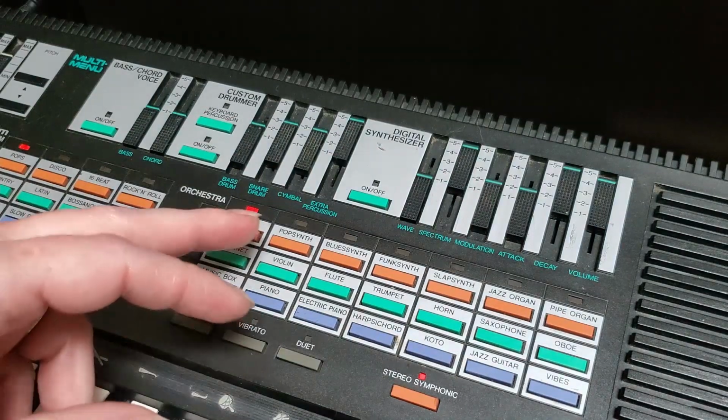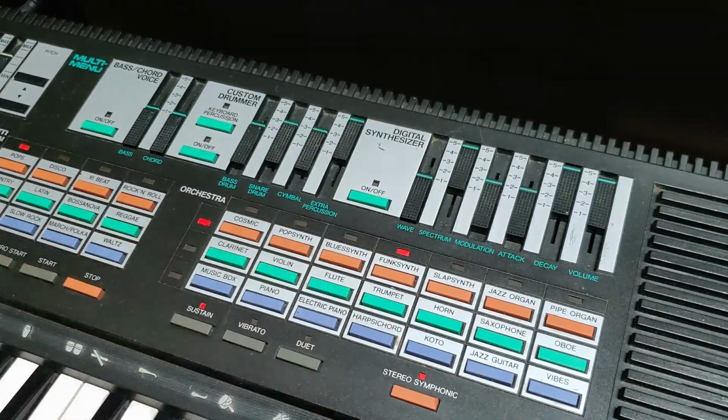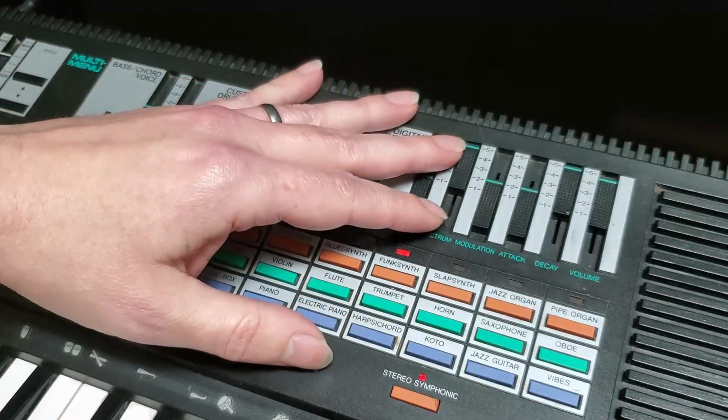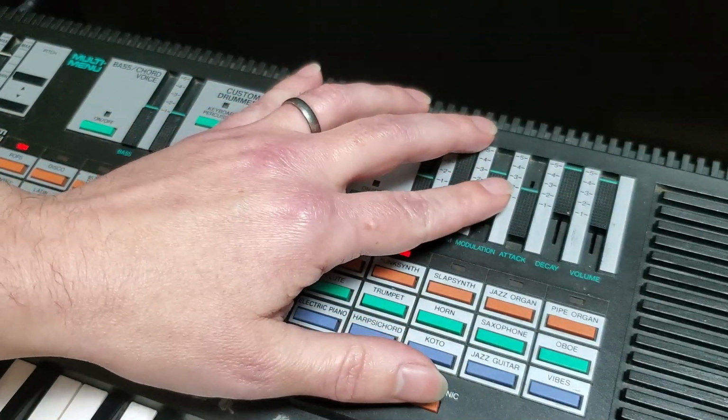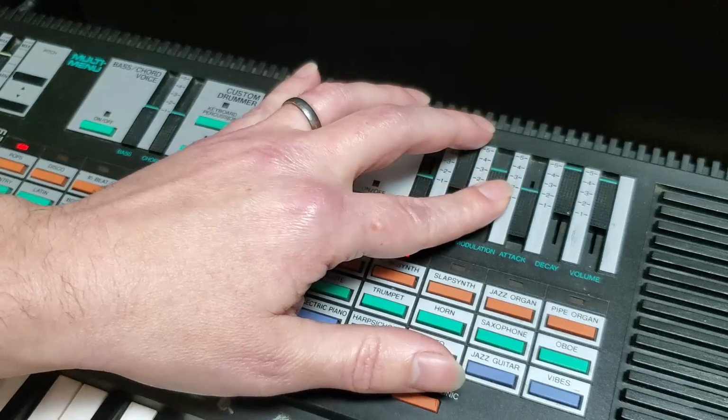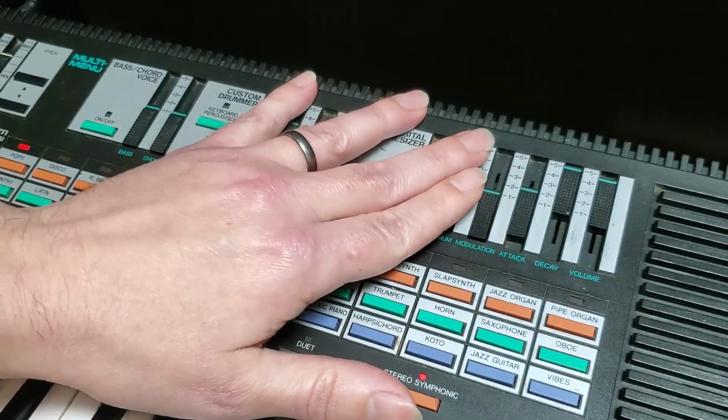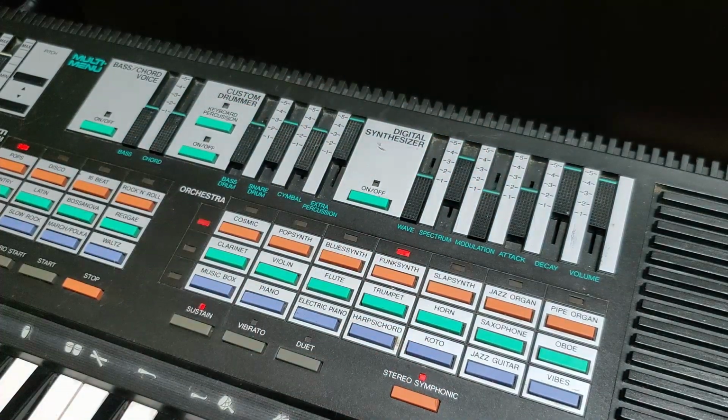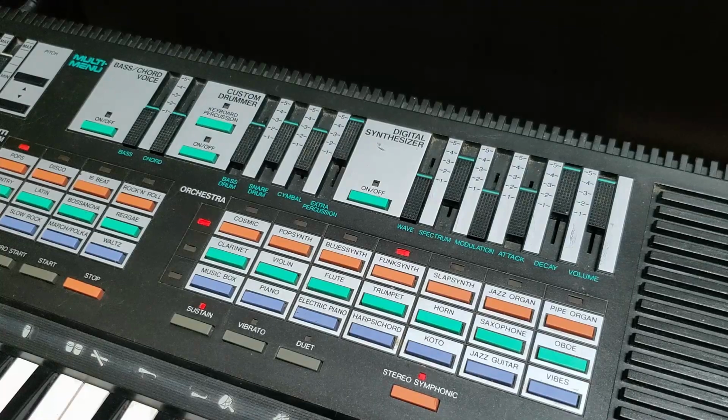So you can get some stuff by experimenting here and then playing around here. That's kind of cool. And I don't think I could have gotten that sound from setting up here.